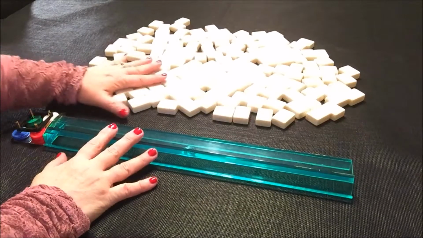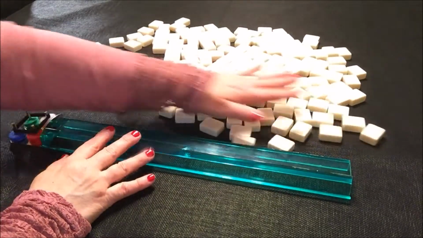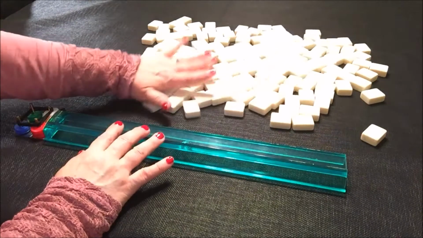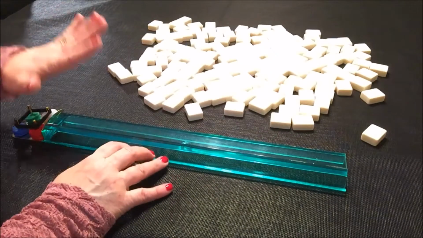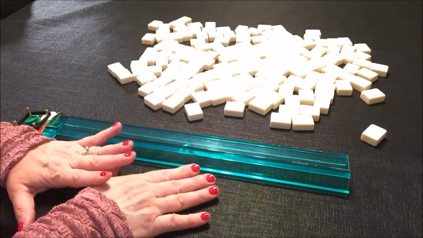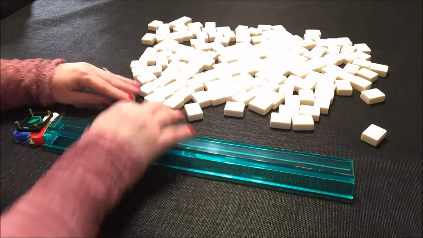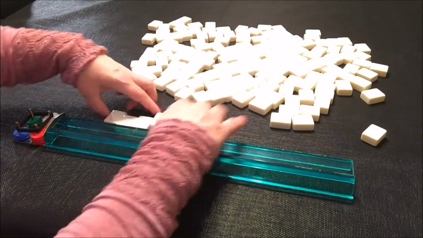So I have all my tiles on the table upside down. They're well mixed, and I have a rack. Now you can do this with other players too. Just do it one player at a time, or it's going to be mayhem. Just one player at a time. And what you're going to do is you're going to take 13 random tiles.